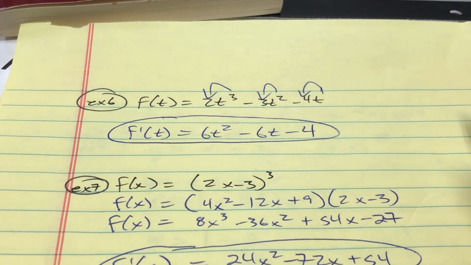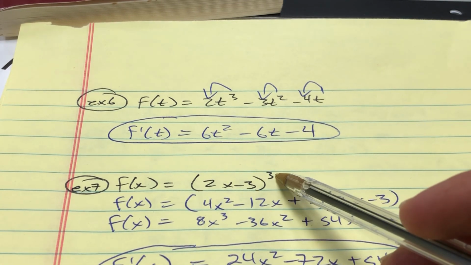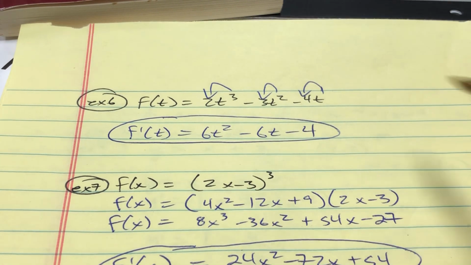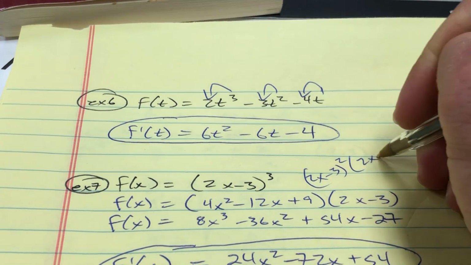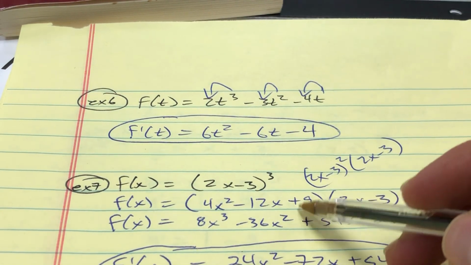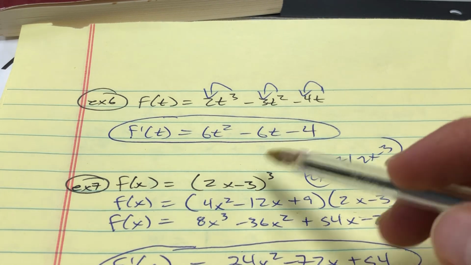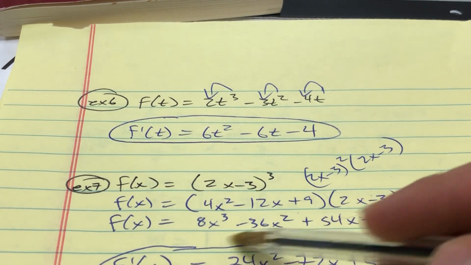Oh, look at 7. Look at 7. So if we don't know the chain rule, which we don't, how will we do this? First off, let's square it. Okay, so what did I do? I did 2x minus 3 squared times 2x minus 3. Square 2x minus 3, get that multiplied by 2x minus 3. I'm going to do a little distribution. Cleans up this way, I believe.